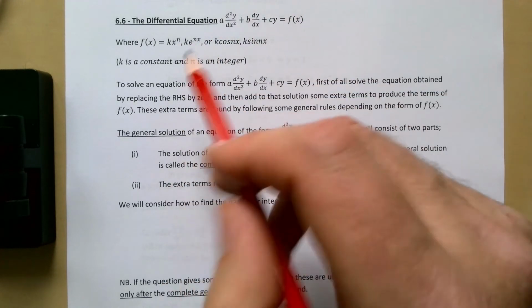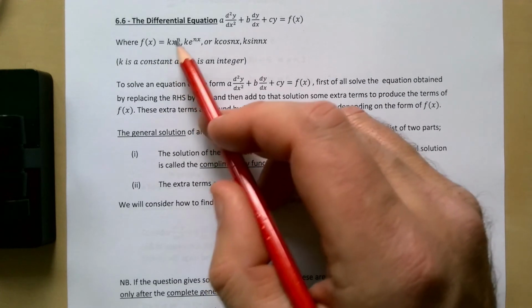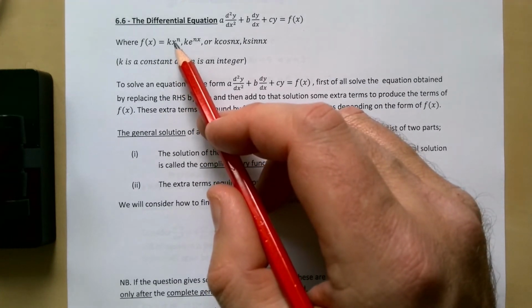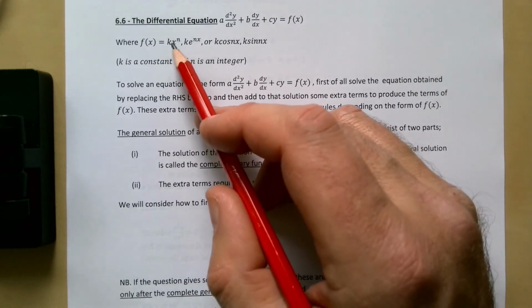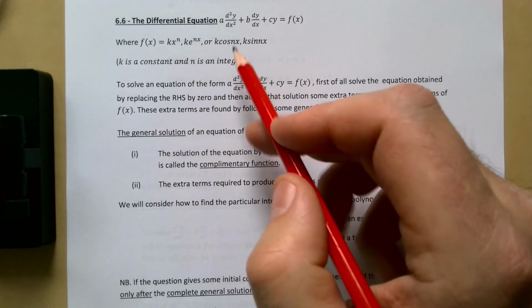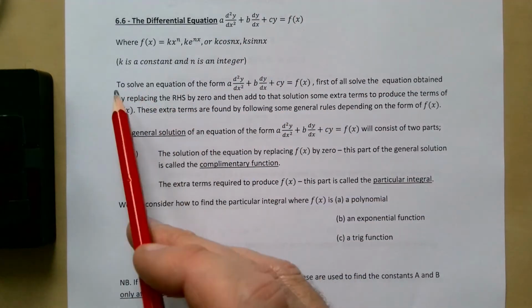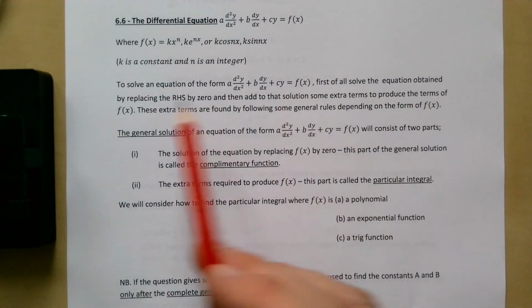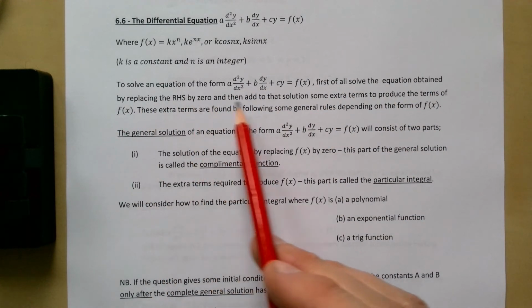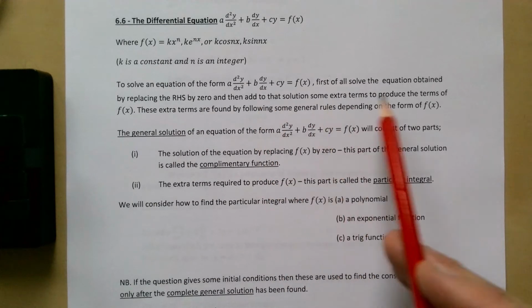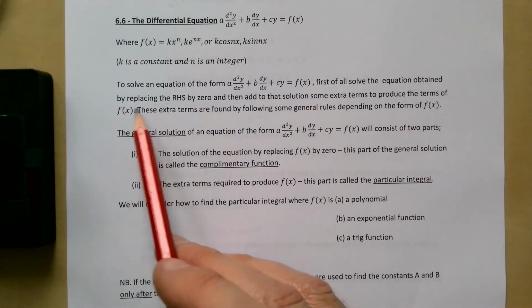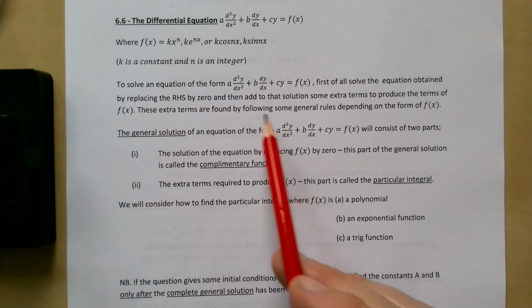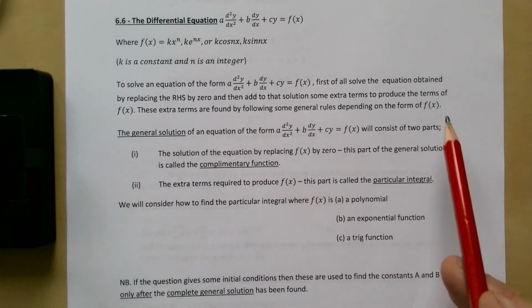So f of x can take three parts. It can either be just a regular polynomial, an exponential function, or a trig function. To solve an equation of the form like that, first of all, solve the equation obtained by replacing the right hand side with 0, and then add to that solution some extra terms to produce the terms of f of x. These extra terms are found by following some general rules depending on the form of f of x.